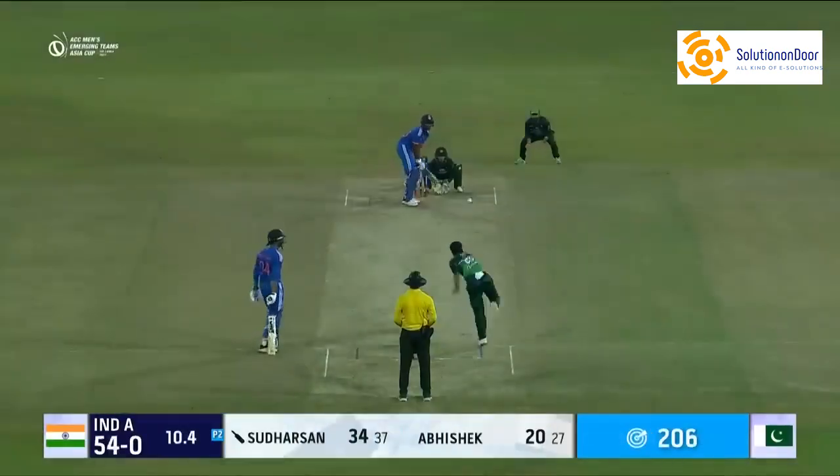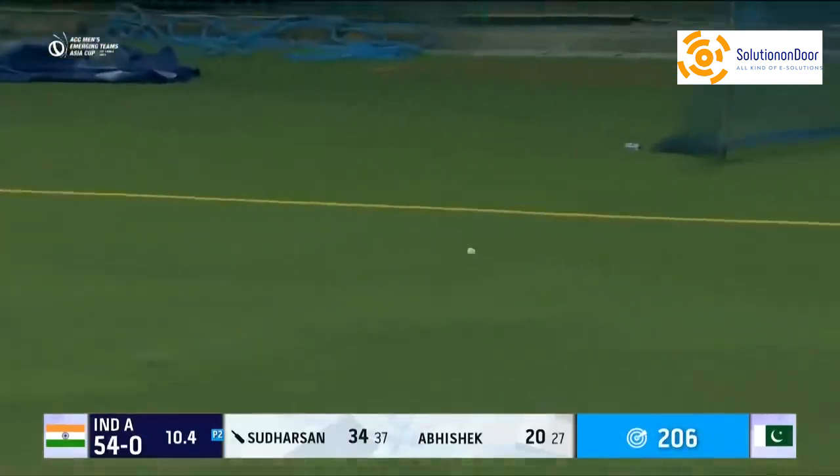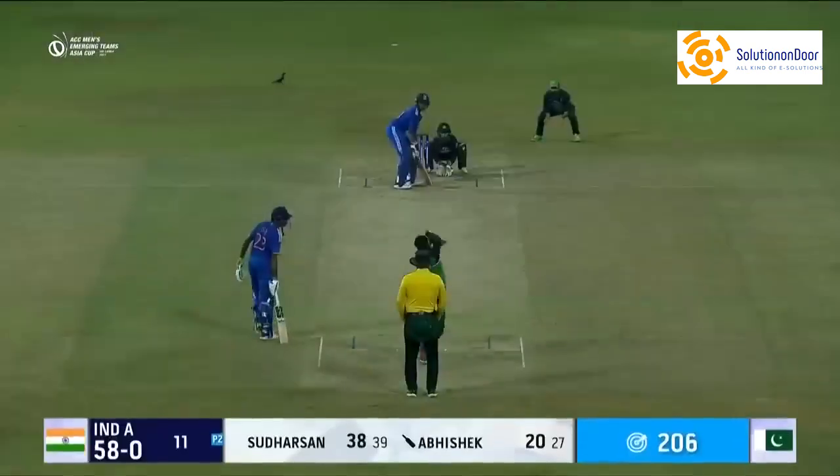Teams that India A has played. And that's a really good shot. He just made room for himself, rocked on the back foot. Excellent boundary.